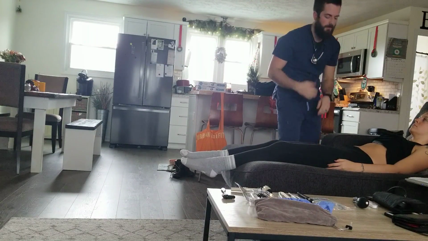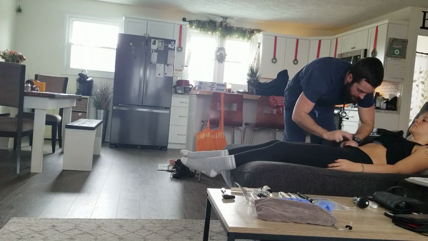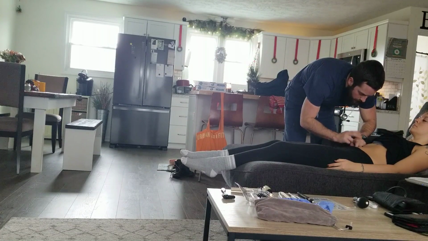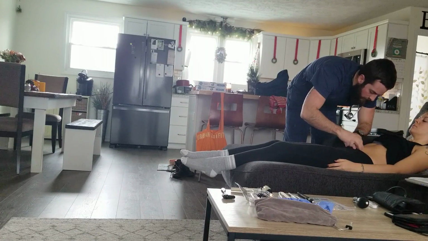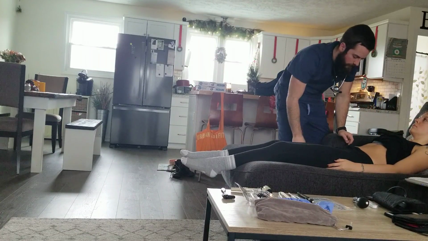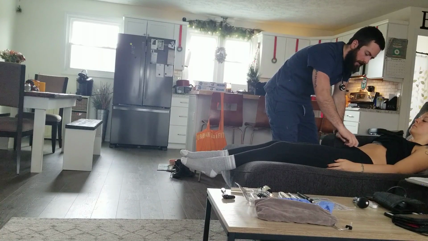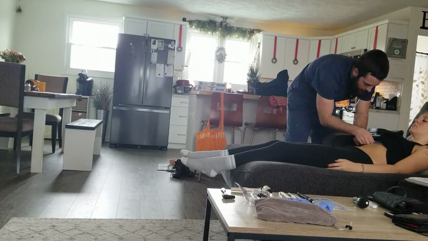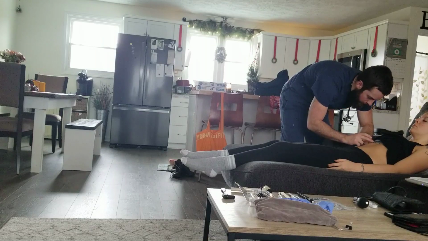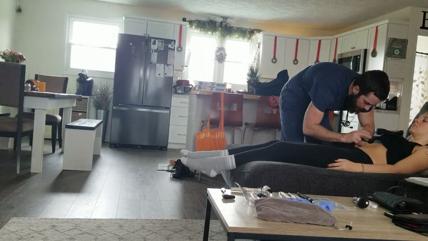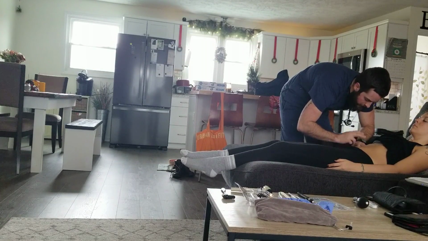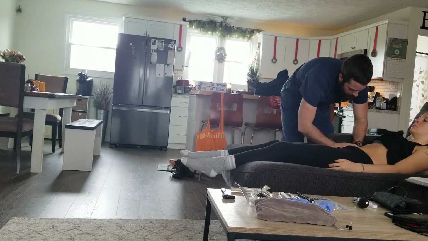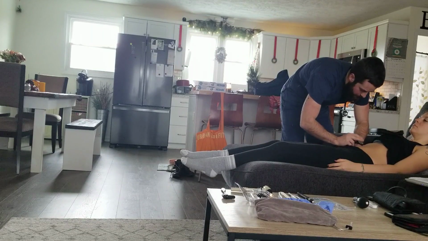I'm going to percuss the abdomen, first in all 4 quadrants. Sound is normal throughout. Going to increase tympany. Going to percuss for the liver edge. Dullness ends at about the 11th intercostal space.